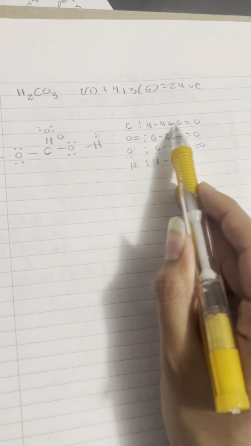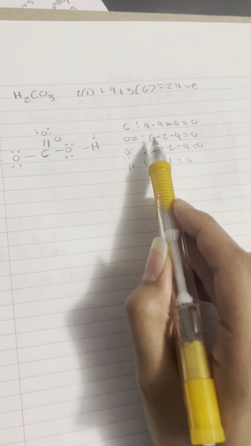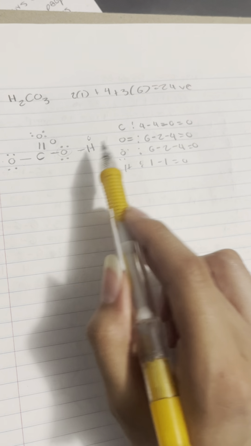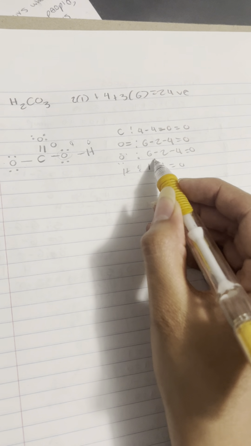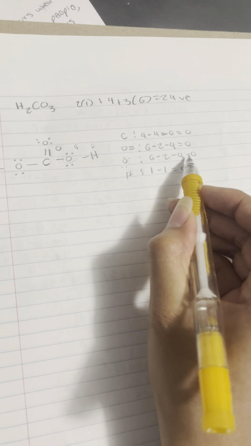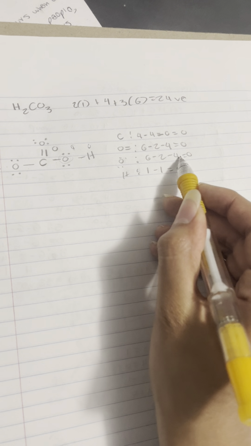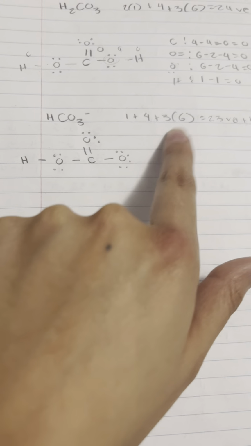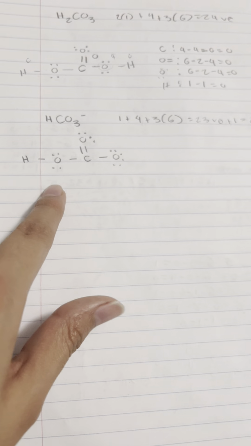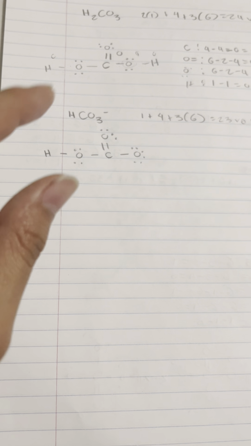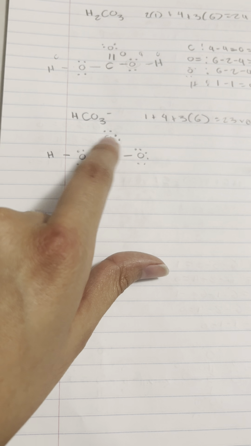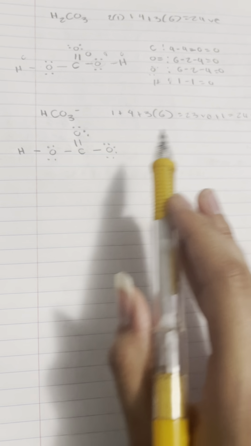Here are my calculations. C is 4 minus 4, 0. Double bond right here, 6 minus 2 bonds minus the 4 lone pair electrons, 0. For these oxygens, 6 minus 2 bonds minus 4 electrons, 0, and then the hydrogens 1 minus 1. Okay, so the total amount of valence electrons for this is 24. So here we have this. I believe we'll only have 2 resonance structures because we cannot do anything on this side. We can only do something to this side. So everything follows the octet rule.